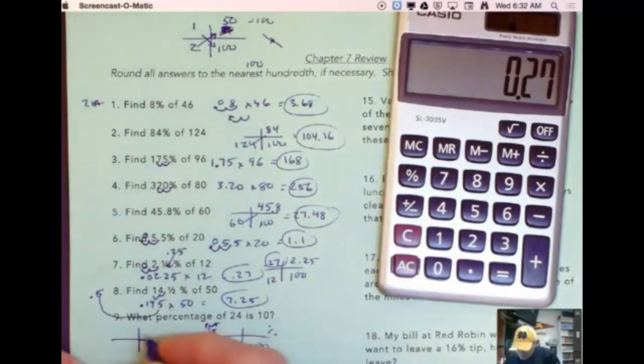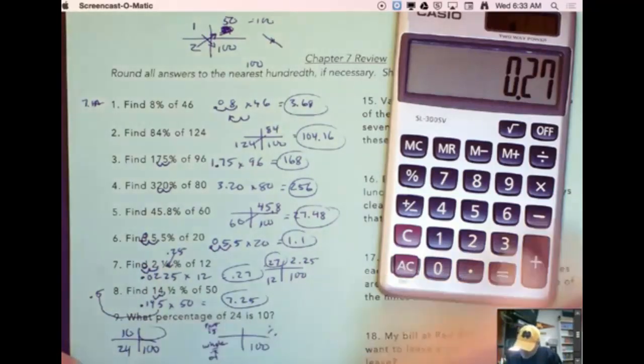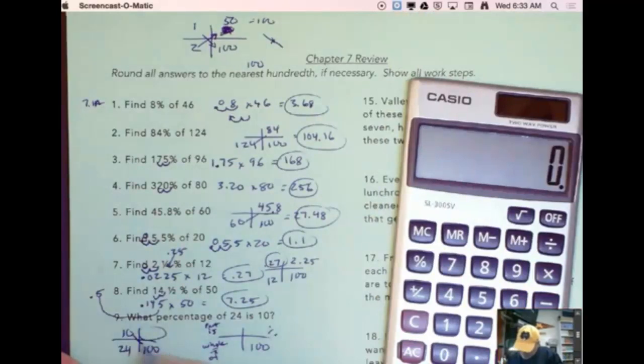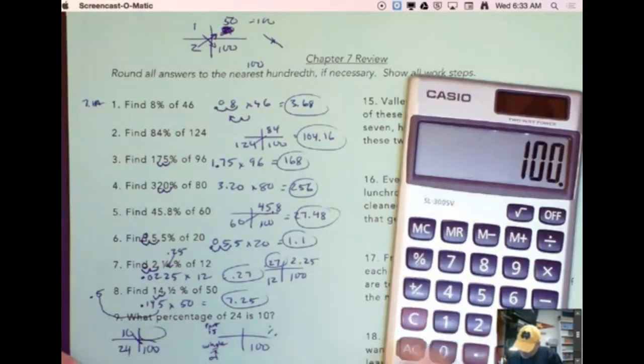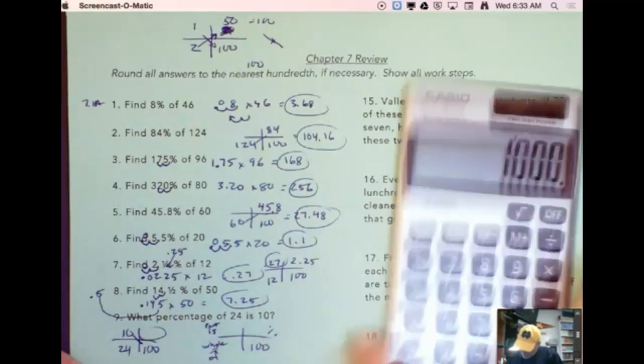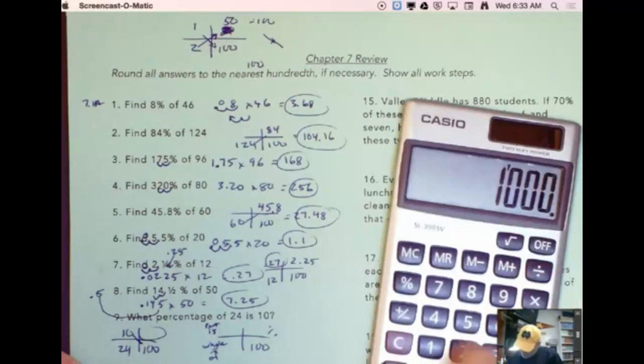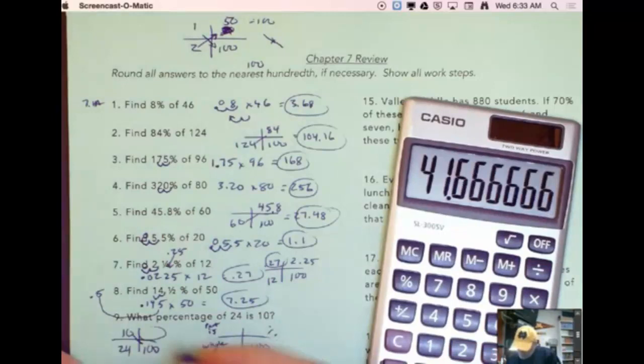What percentage, so we're looking for this area here. We're looking for the percent. Put my 100 in because I already know that. What percentage of 24, 24 goes down here, is 10. Okay? So I just take and multiply diagonally. 10 times 100. We just add the 0 there. Of course, that's 1,000. I'm going to clear that out. 1,000. And I'm going to divide that by 24, and I get 41.66.